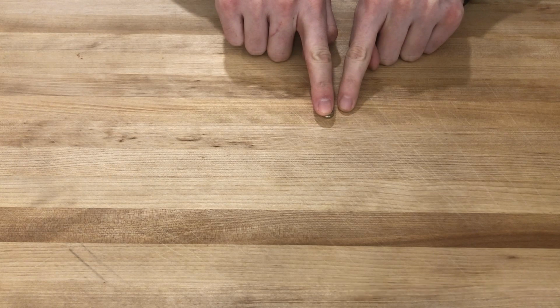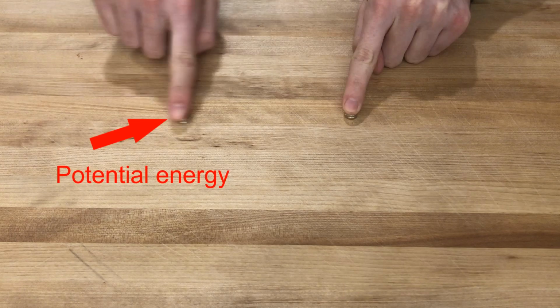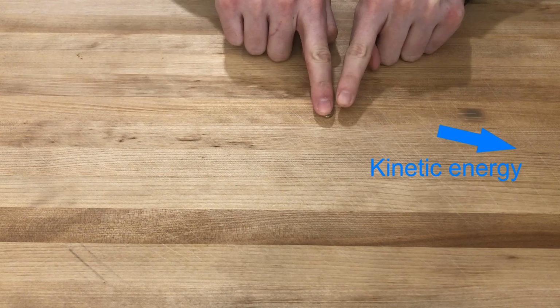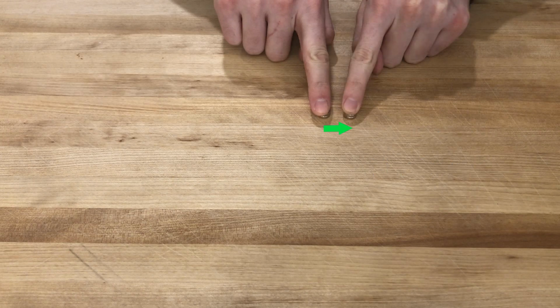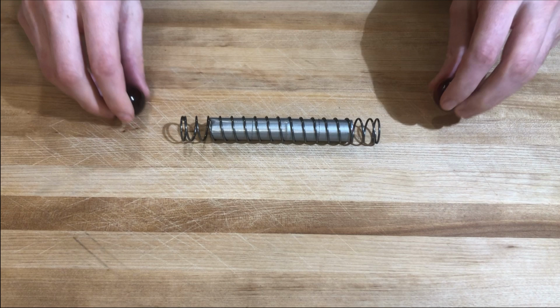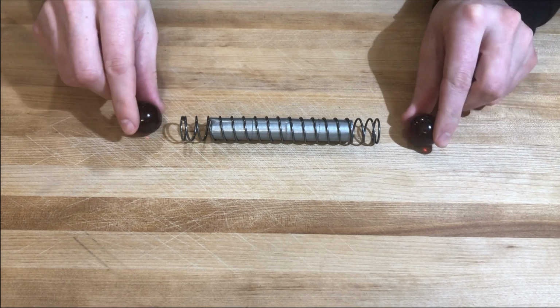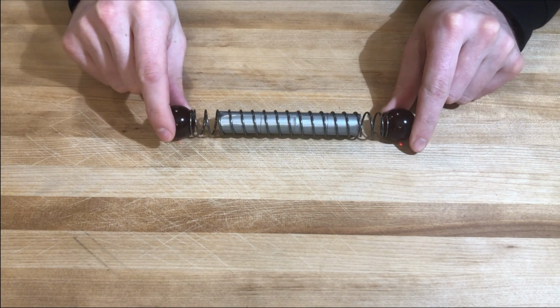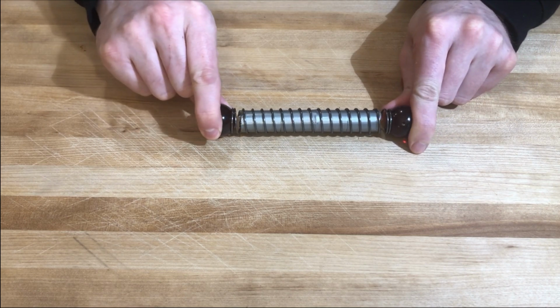But how is that possible? I put potential energy into the left particle, and yet the right particle was the one to gain the kinetic energy. Was the energy somehow transferred between the two particles? Did the right particle steal the energy from the left one? To answer this question, we'll run the same experiment, but with some marbles and a spring instead of magnets.